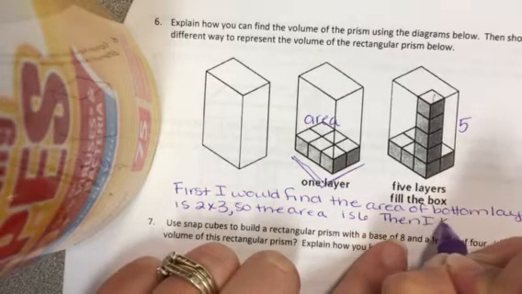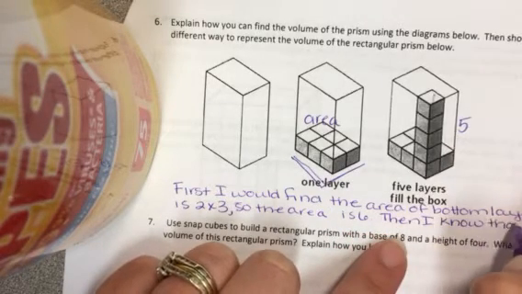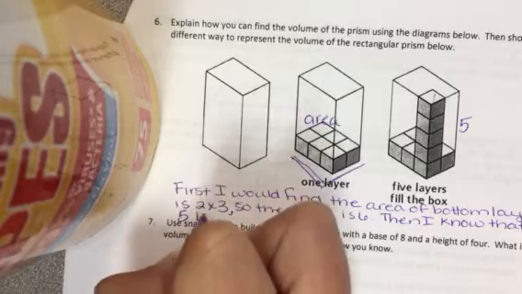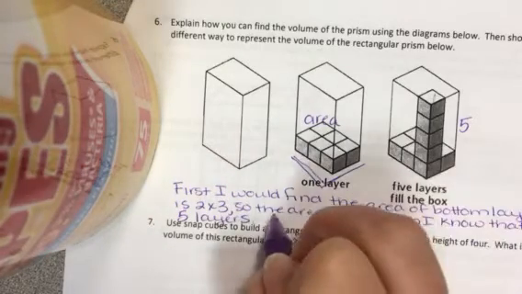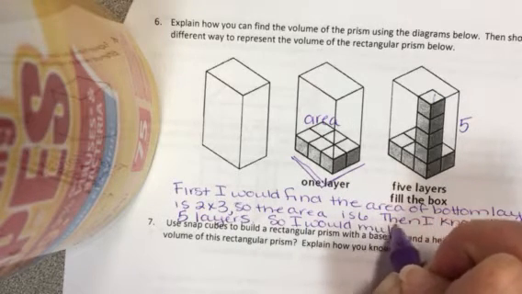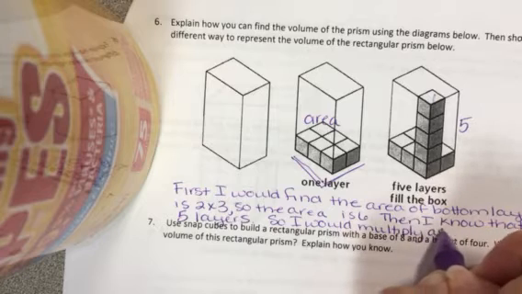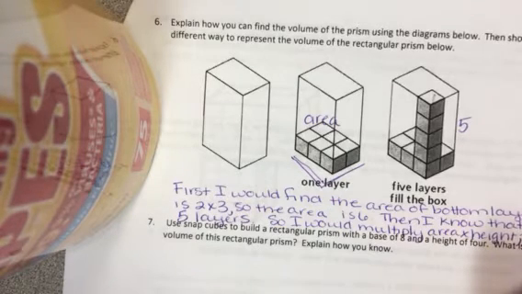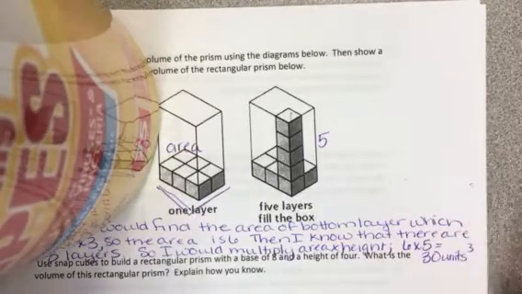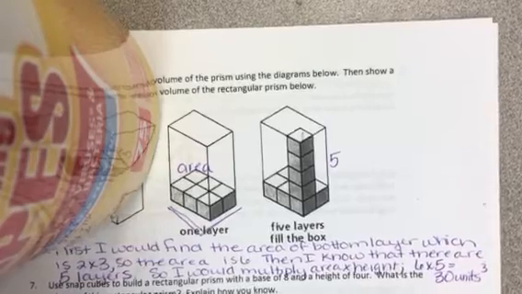Then I know that there are 5 layers. So I would multiply area times height. 6 times 5, which equals 30 units cubed. Let me read out loud what I wrote.